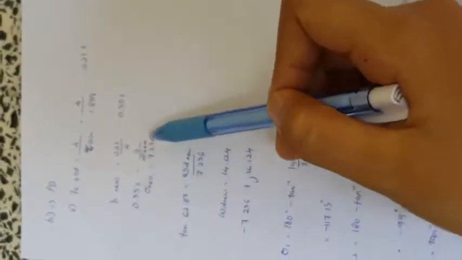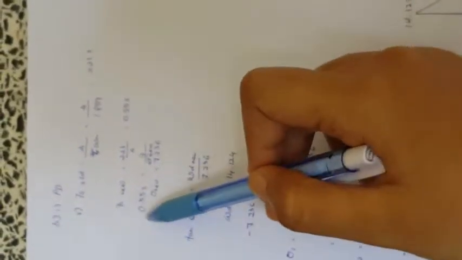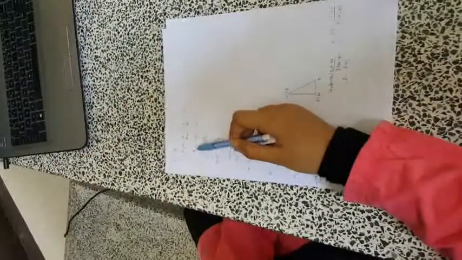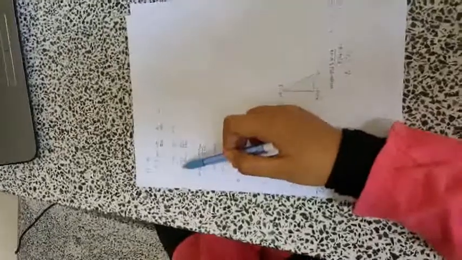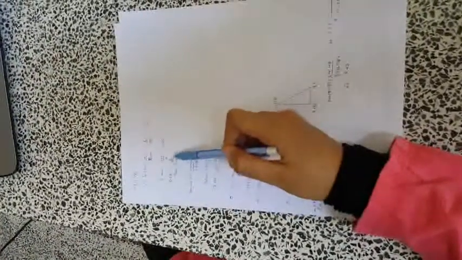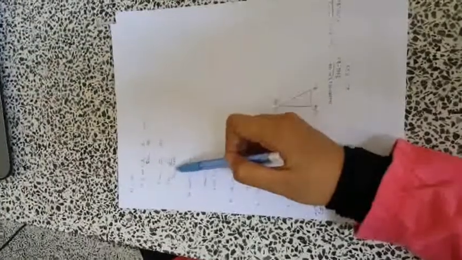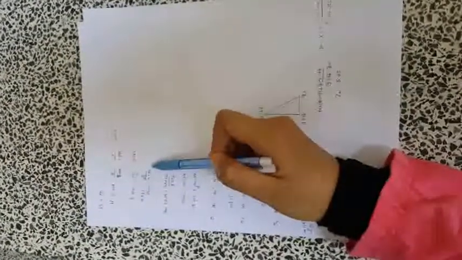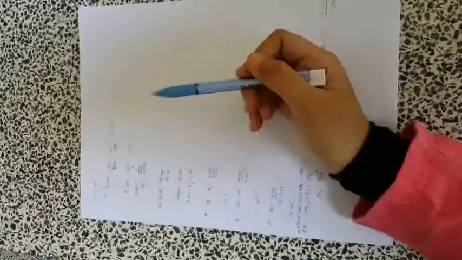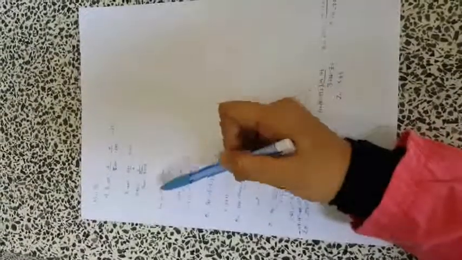In order to find the real part first, we substitute the new settling time into this formula, which is 0.55 seconds equals 4 over the real part, and we get the real part is equal to 7.236. Then for the imaginary part, we can use the formula.